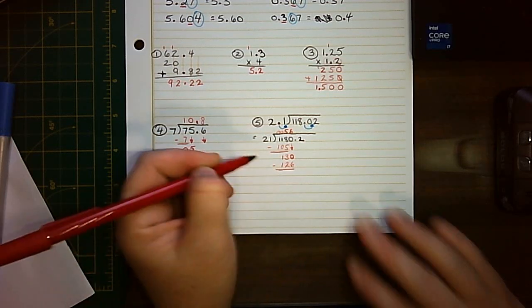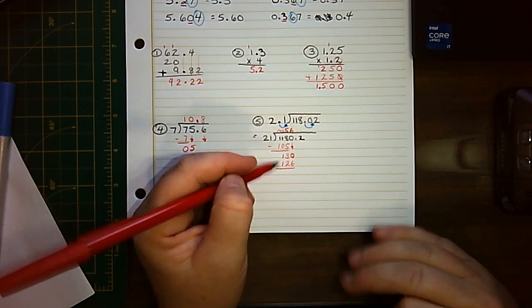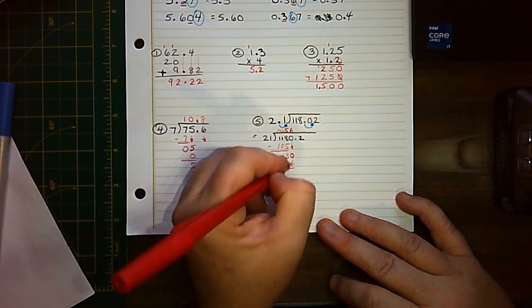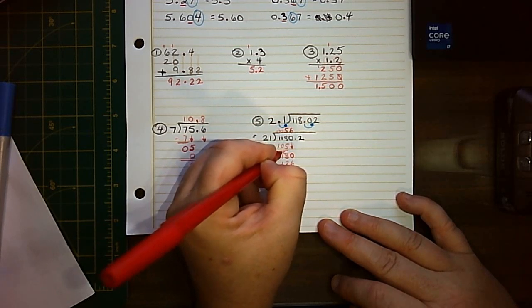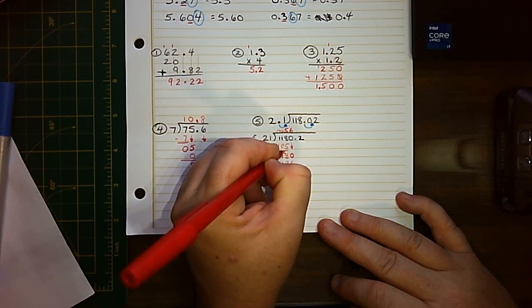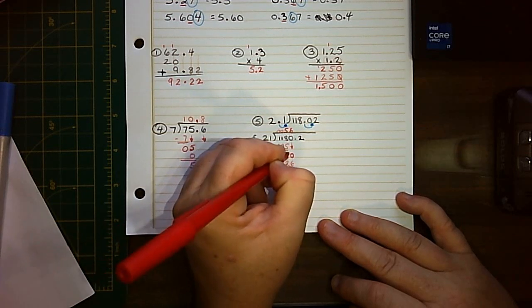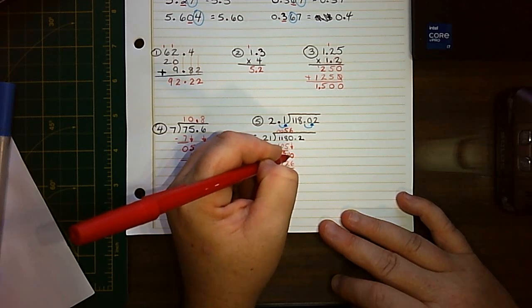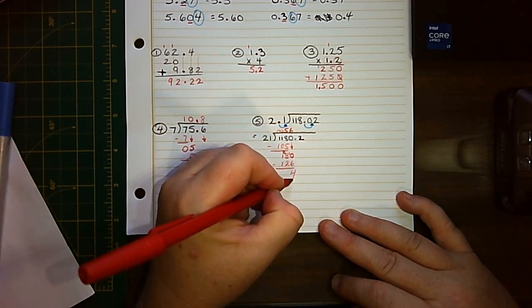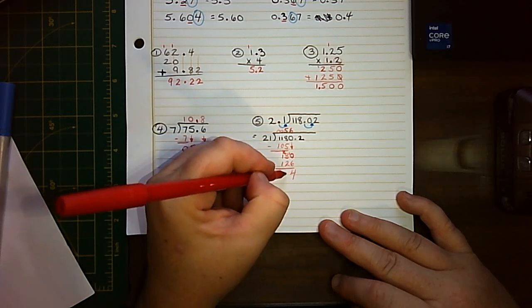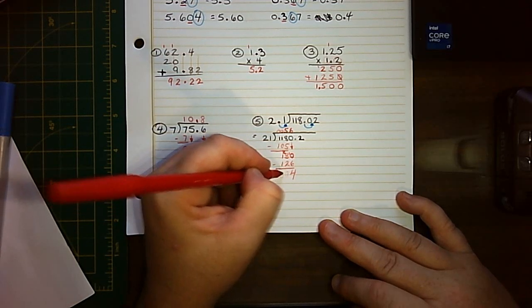And again, we subtract. We can't take 6 away from 0. So we are going to borrow from that 3. Cross it out, make it a 2. I know you guys can't see that very well there, but that's a 2 on top. Bring that 1 over to make it 10. 10 minus 6 is 4. And then 2 minus 2, 0 and 0.